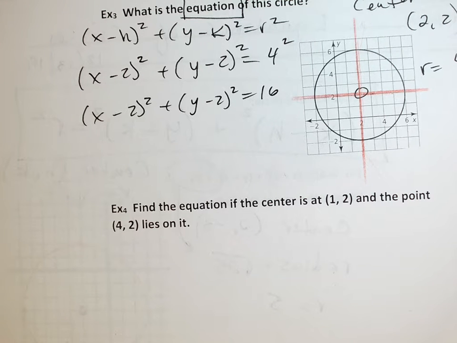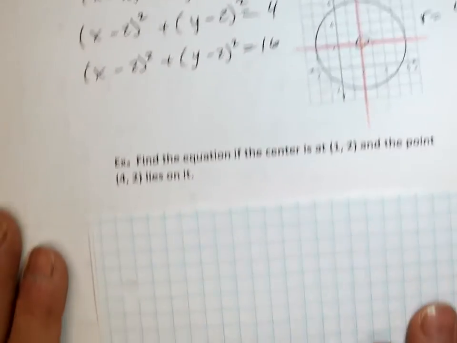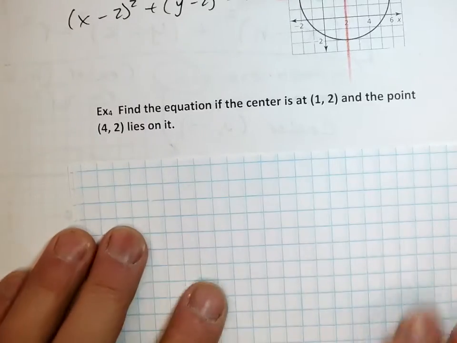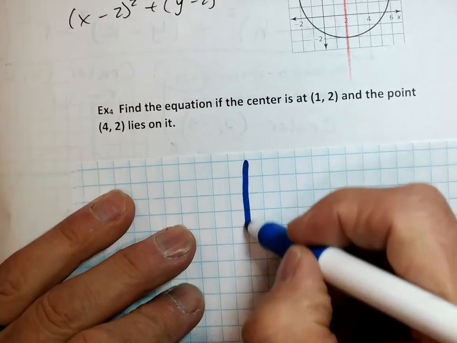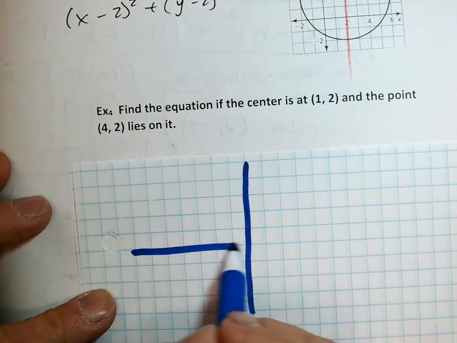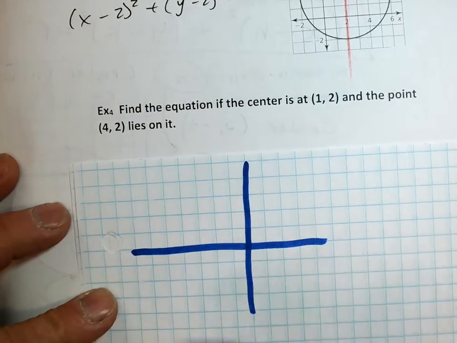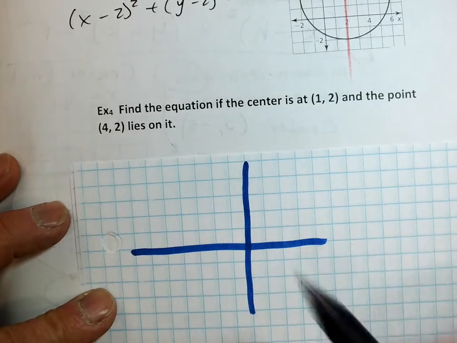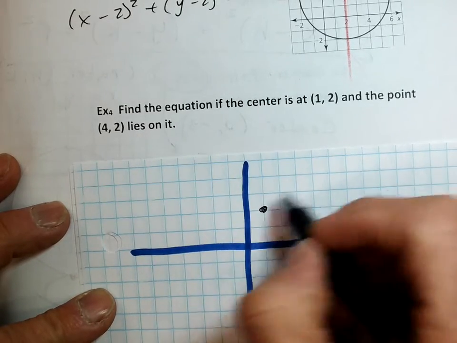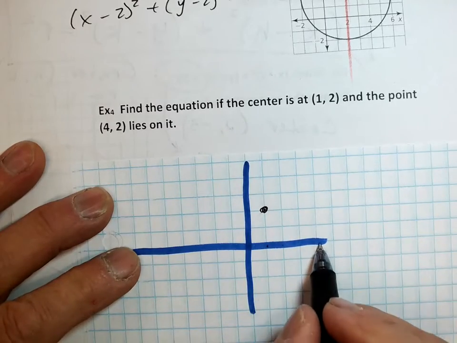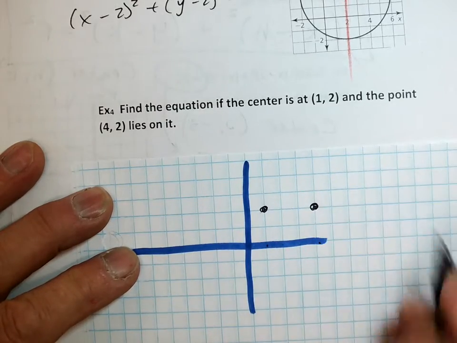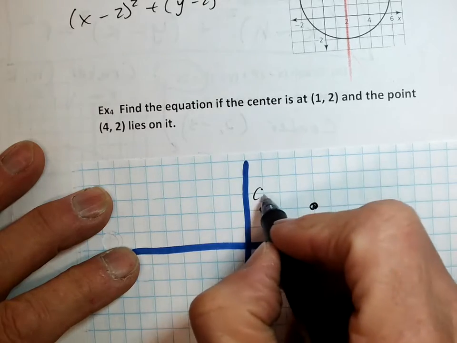So let's draw a picture. Let's see what's going on. If I take example 4, and if I can draw a picture, it's really going to help. Okay, so let's see what I got. My center's at 1, 2. There's my center. And I got a point on it, 4, 2. Okay, so here's my center.